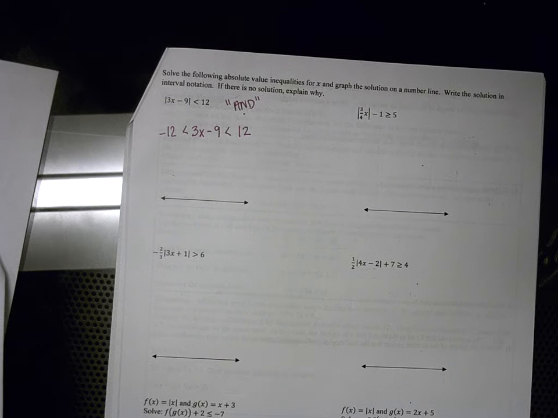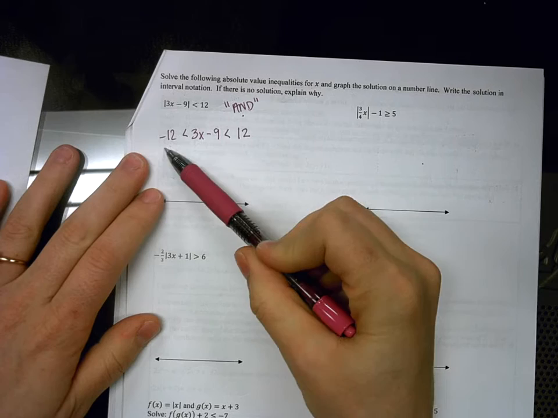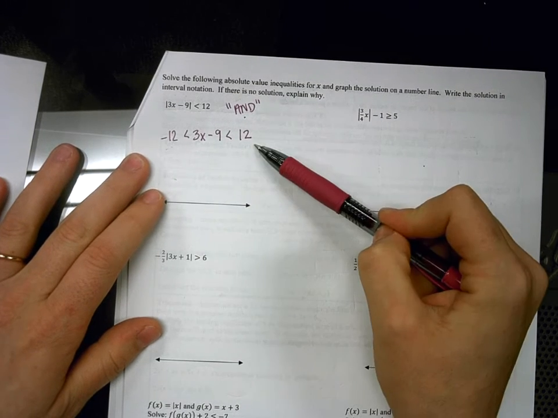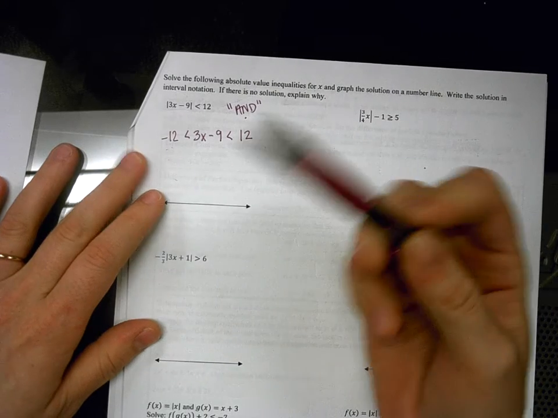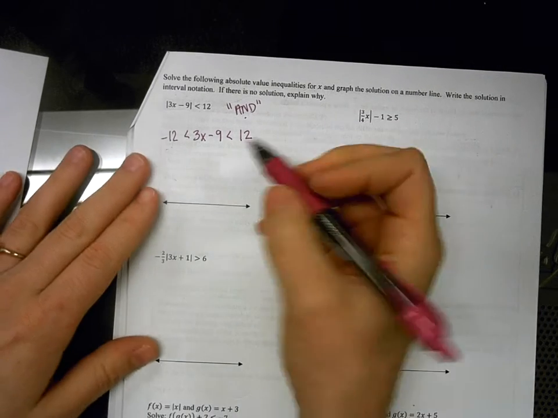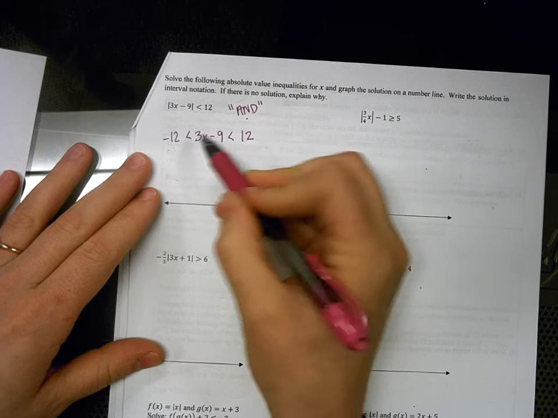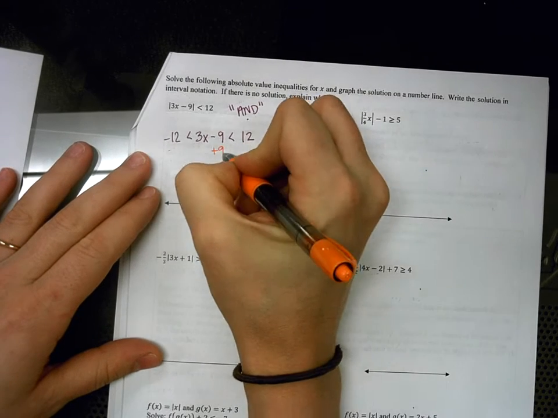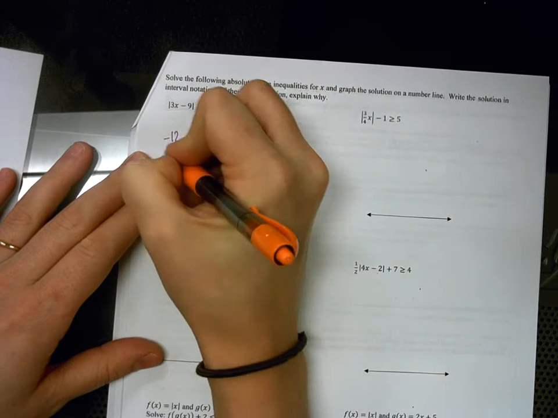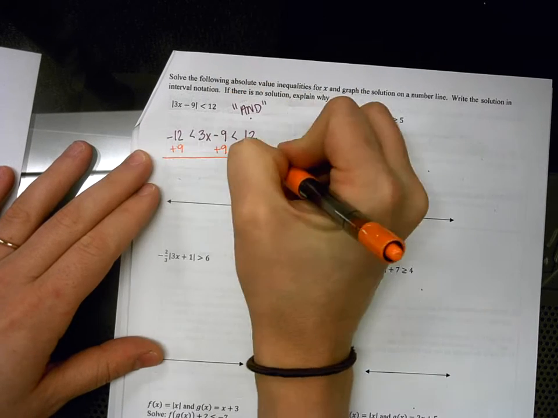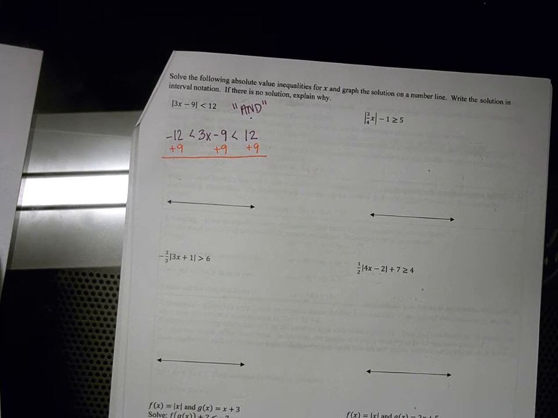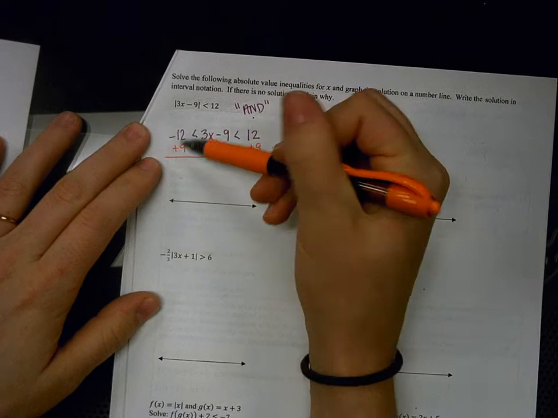Alright, so in order to solve, I need to do the same thing to each part. So there's 3 different parts. You're used to 2 because you have 2 sides of an equal sign. But I'm still isolating for x, so what do I get rid of first? Good, plus 9 to all sides, or all portions, all pieces. Okay, so negative 12 plus 9 is negative 3.